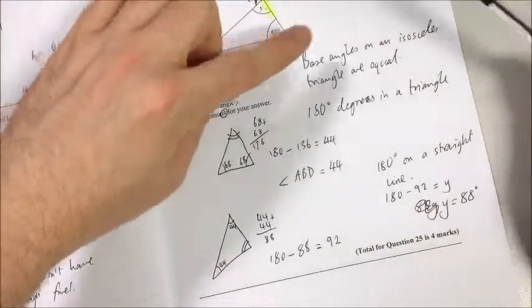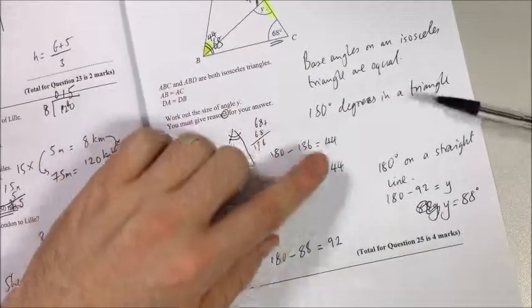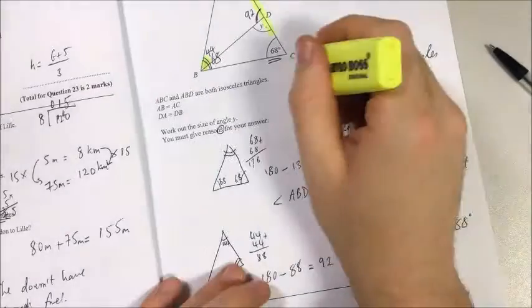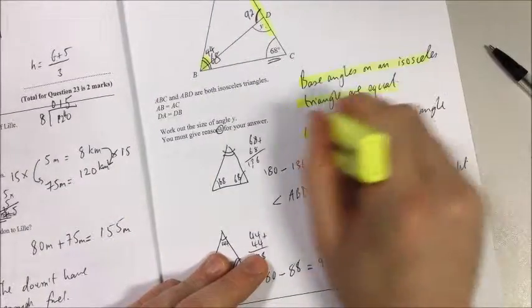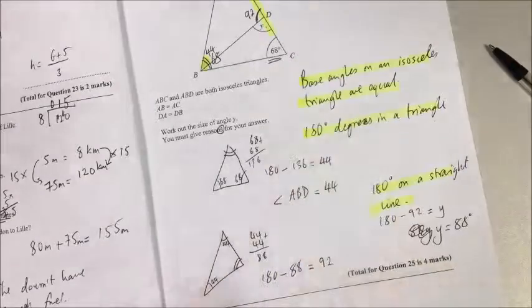So it revolved around the base angles being the same on an isosceles triangle. We used 180 degrees in the triangle, and we used angles on a straight line. And they're the key facts that you have to be able to write down to get everything that you need. The working out is half the marks. These highlighted bits are the other half.